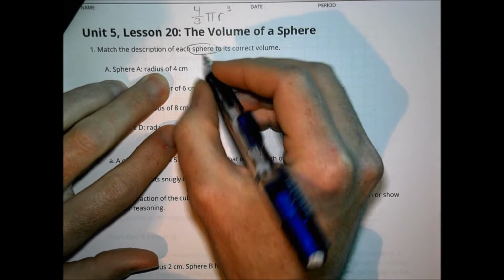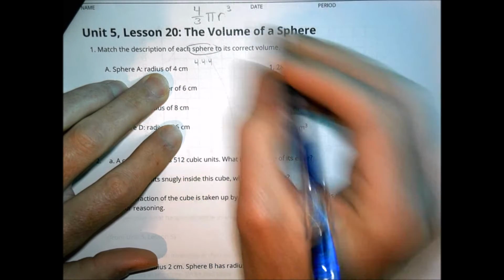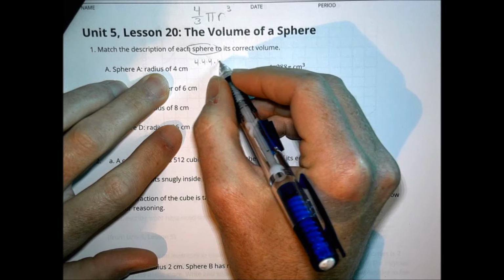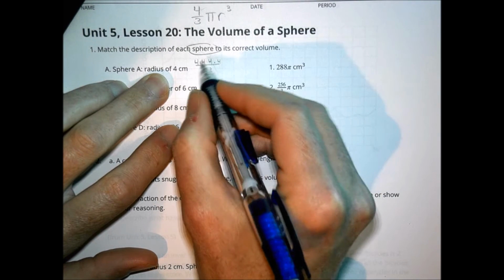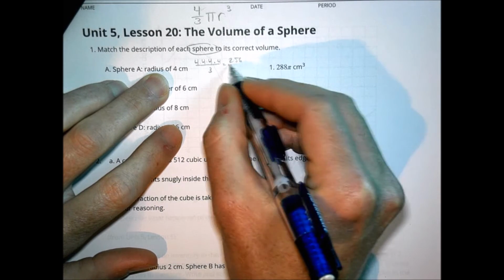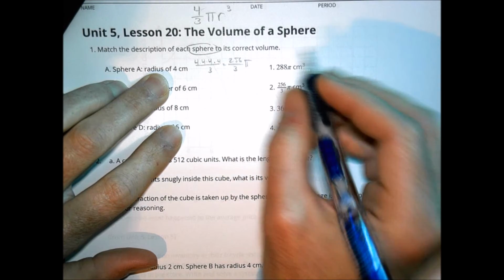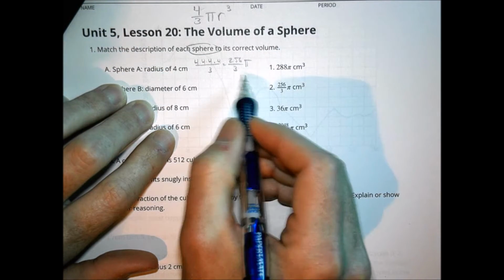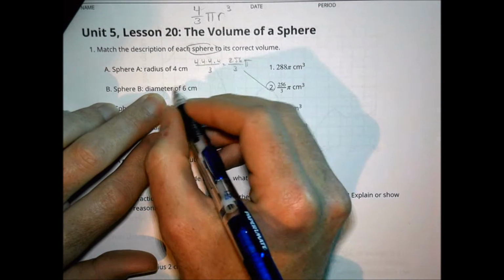Radius is 4. So that's going to be 4 times 4 times 4. That's 4 to the third. We're going to multiply that by 4, which is this 4 here, all over 3. So 4 times 4 times 4 times 4 is equal to 256 over 3. And we still have a pi that goes along with that. That's going to match then choice 2. Right? Got it. Next one, diameter of 6.